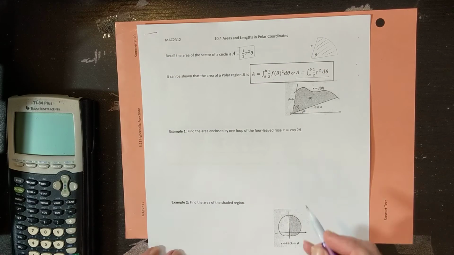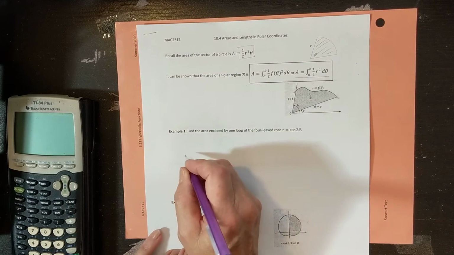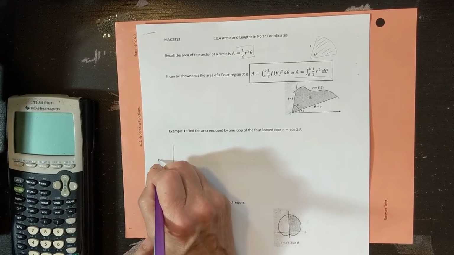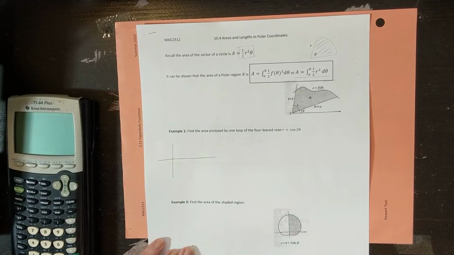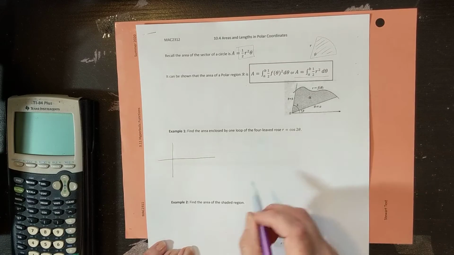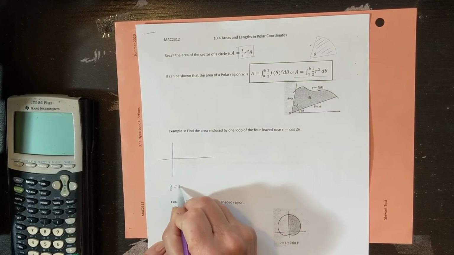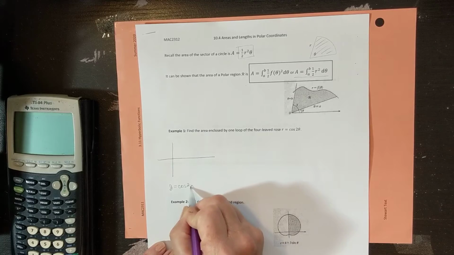A nice way to do that would be the fast sketching that we looked at in the last video. So if we consider y is equal to the cosine of 2x, let's graph this.